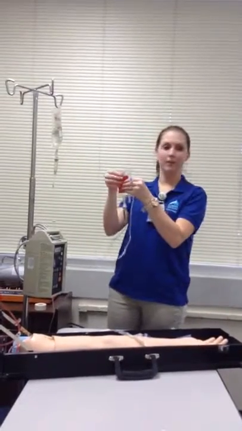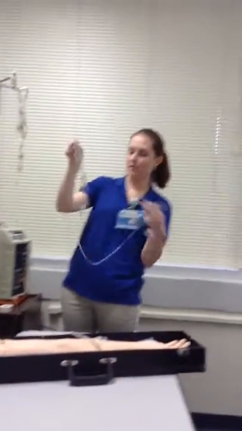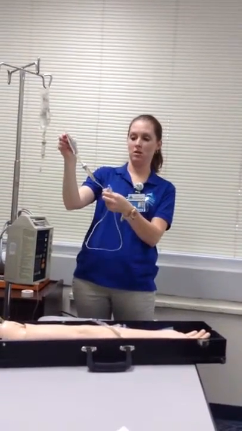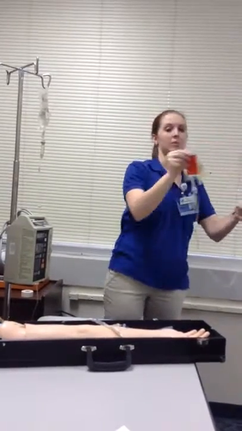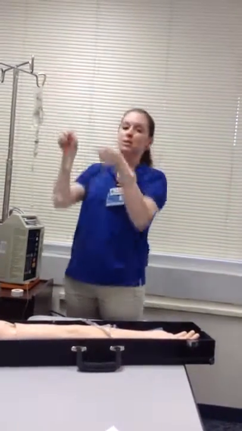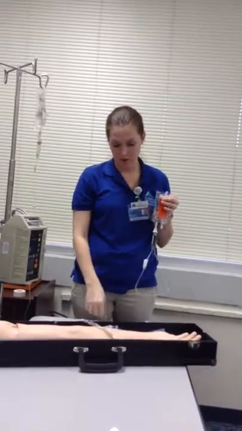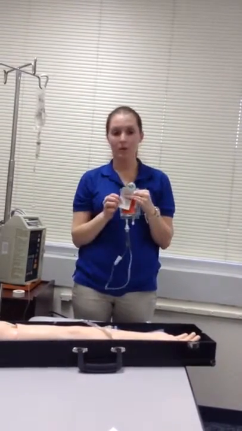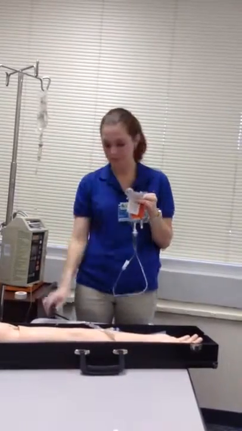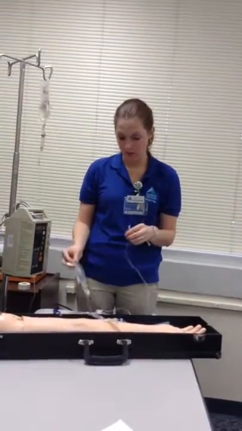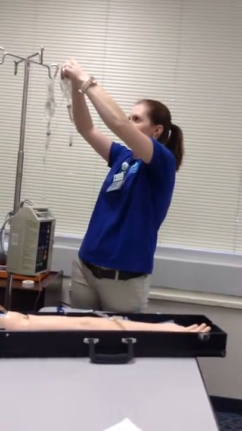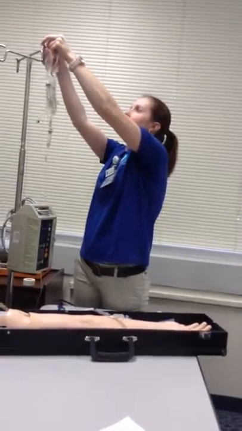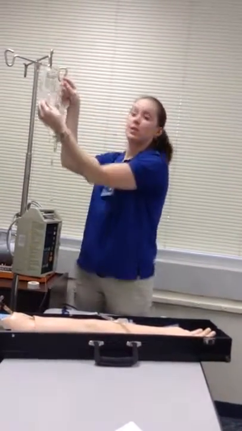I would then prime my tubing by opening and watching it flow through, and then I would reclose it. Okay, so then I would take this and my alcohol swabs with me in my hanger daddle, and I would take that into the patient's room. Okay, so this is ready for the patient.